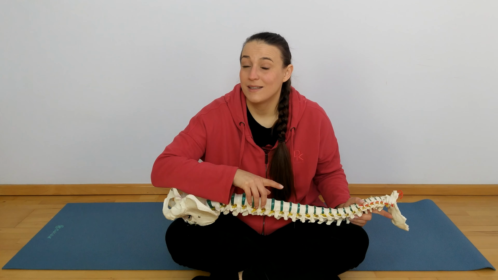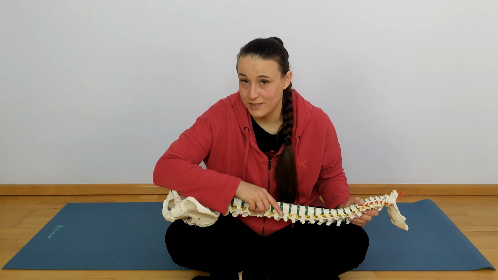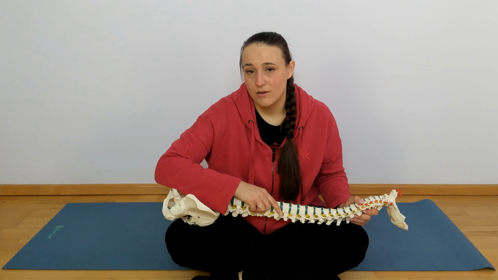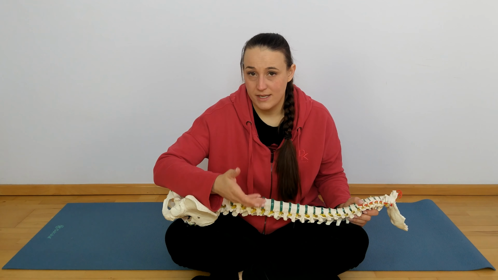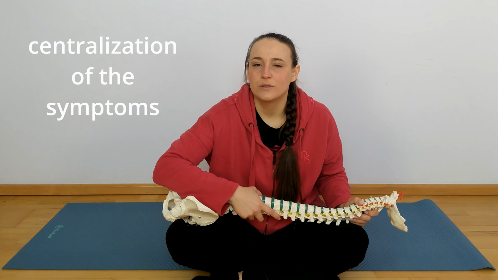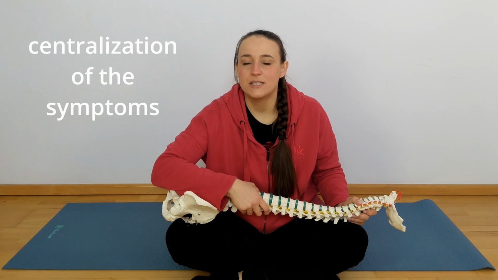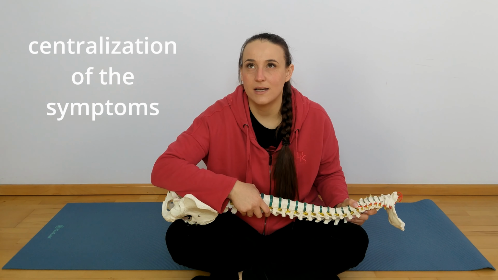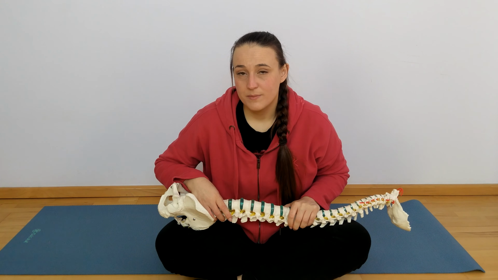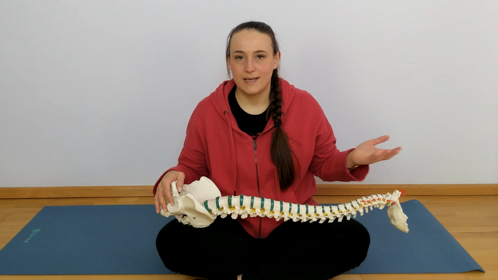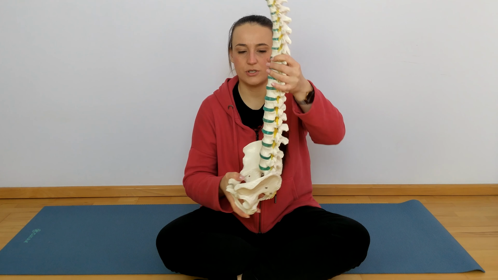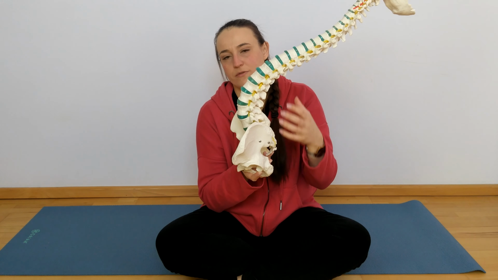In the case of sciatica caused by foraminal stenosis, unfortunately, I do not have a single proven therapeutic method, and I always have to try what works. Of course, my goal is to centralize the symptoms, which is the golden rule in sciatica treatment. If you don't know what centralization of the symptoms is, please check my video about sciatica from disc herniation, where I discuss this topic. The patient with sciatica caused by foraminal stenosis will be relieved by unloaded flexion positions, like this one, while extension positions under load will provoke more pain.